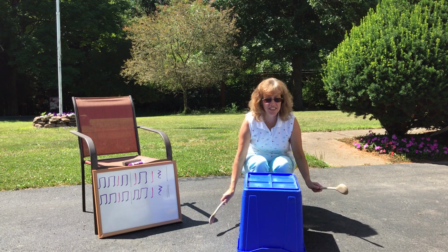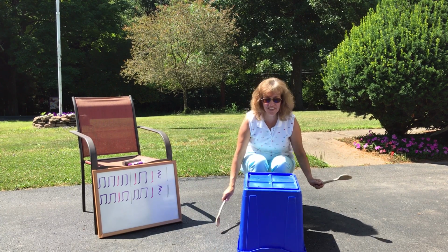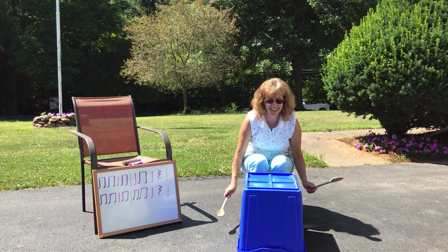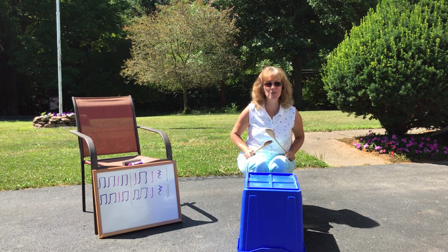Here we go. This is not a stick, not a stick, not a stick. This is not a stick, not a stick. Great, so you can do whatever you want, just come up with two different motions.